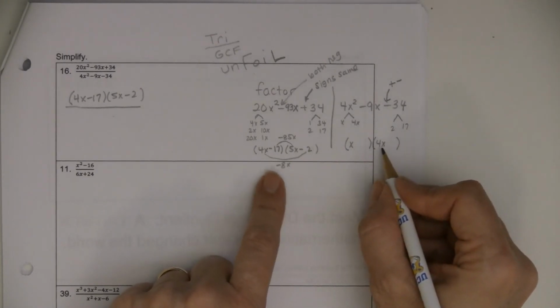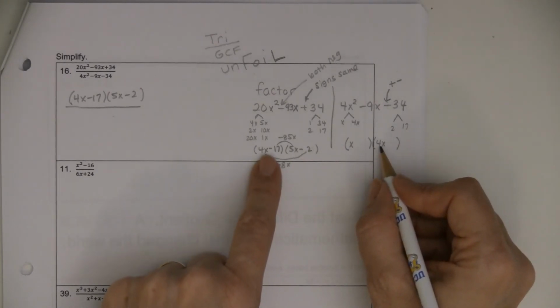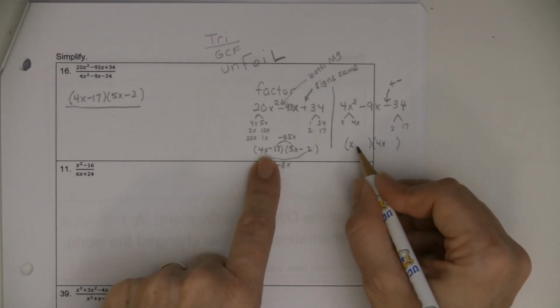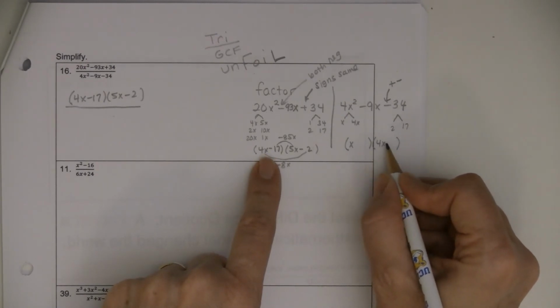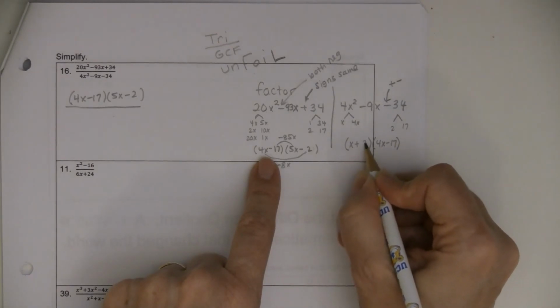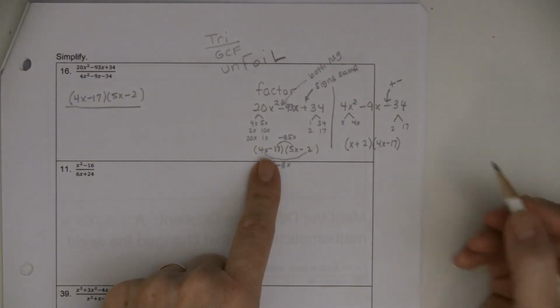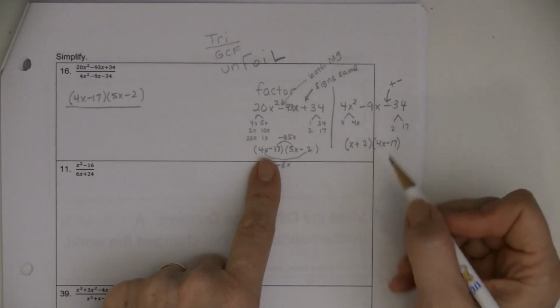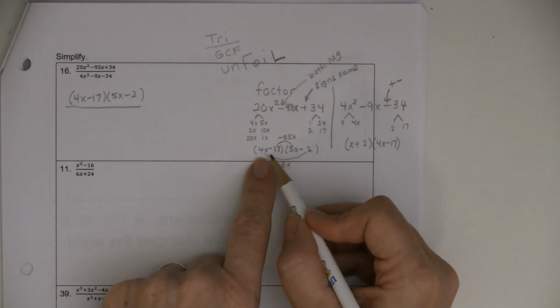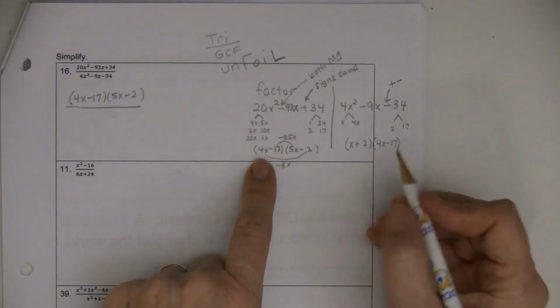So just kind of matching. If something was going to cancel, from what I have possible, it would have to be minus 17 here. And this would have to be plus 2 if it was going to cancel, just to what was left over, right? The 17 and the 2 go together. One has to be positive, one has to be negative. Kind of used what I had over here just to see if it'll work.